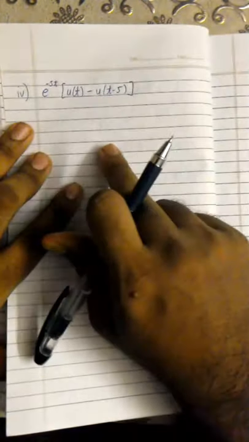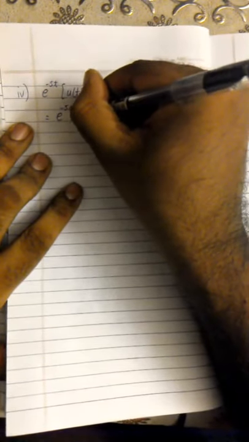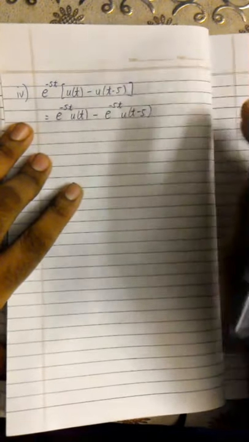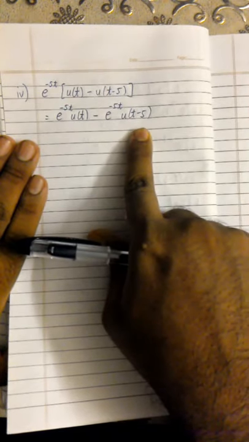So here I can just modify this question. I can make this question into e raised to minus 5t u of t minus e raised to minus 5t u of t minus 5. Okay. So I have to apply my Laplace transform over here, and I also have to apply the Laplace transform over here.